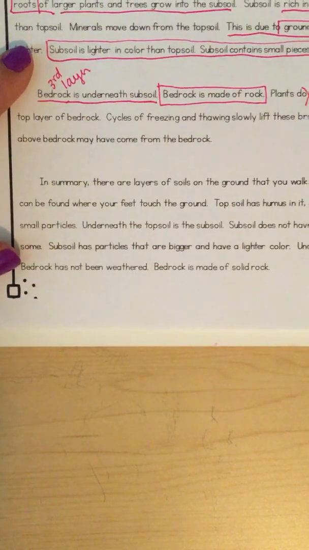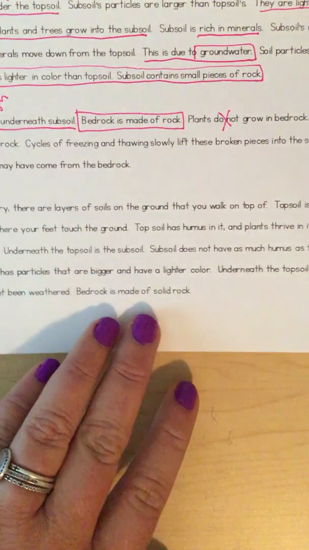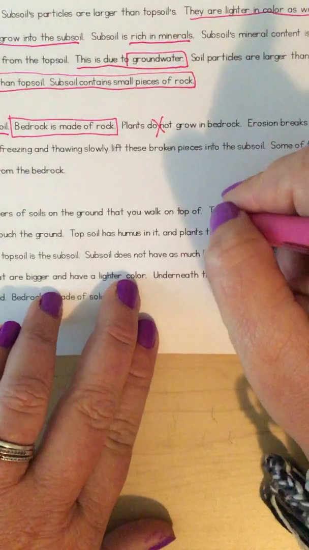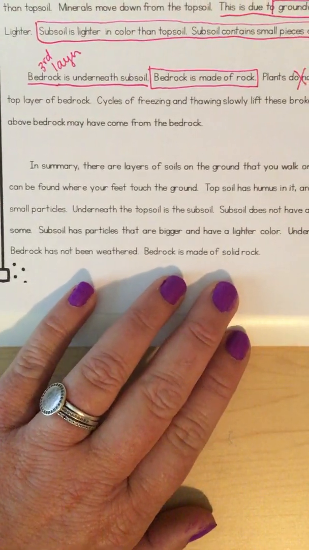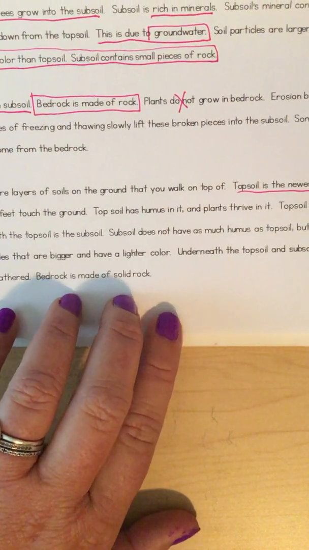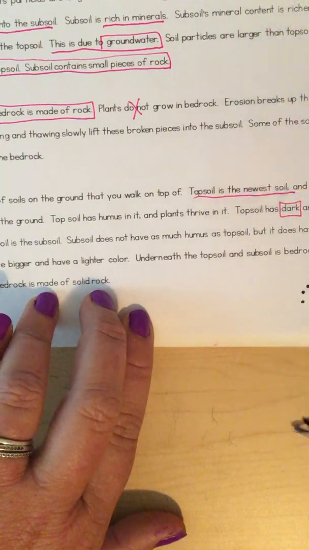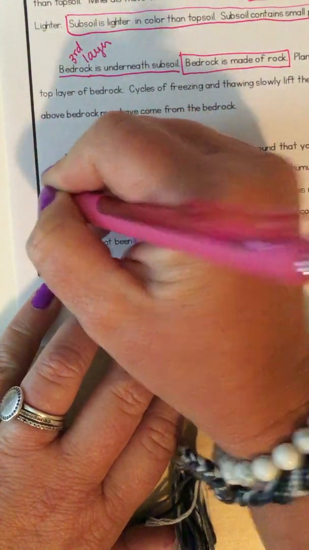All right, so in summary, there are layers of soil on the ground that you walk on top of. Topsoil is the newest soil, and it can be found where your feet touch the ground. Topsoil has humus in it, and plants thrive in it. Topsoil has dark and small particles.